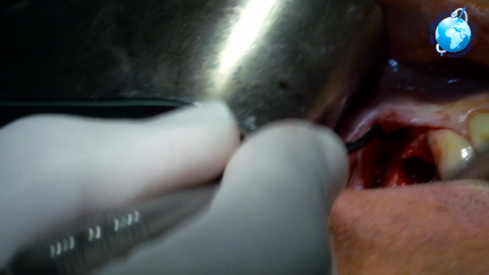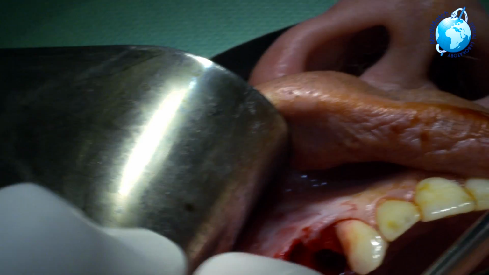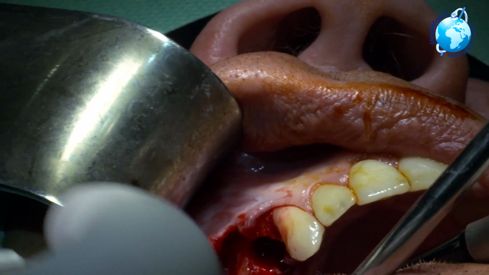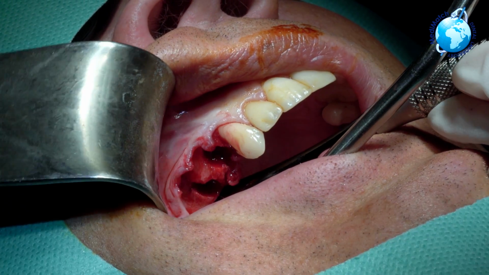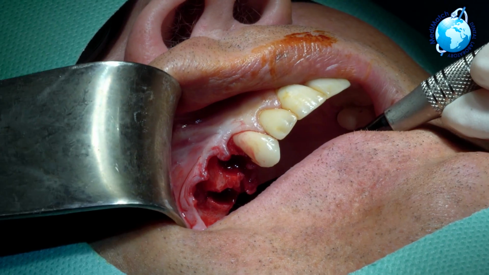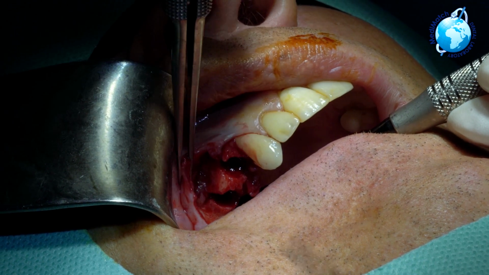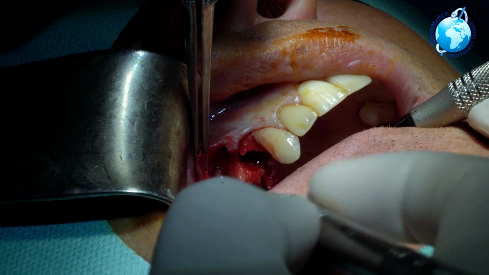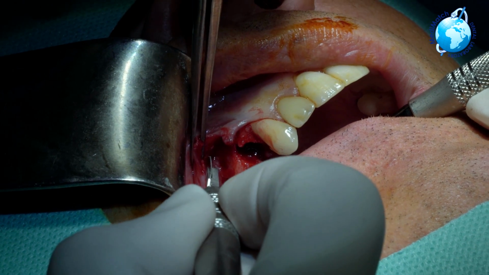Just like to do that. Alan, how you doing? Yeah, good. Looking awesome. And then we're just going to see there is a cyst. So what we're going to do with the cyst is I'm going to ask my assistant just to hold out the retractor there, and you've got a separation of granulation tissue from the gum tissue. So I'm just going to gently dissect that away from the gingiva.